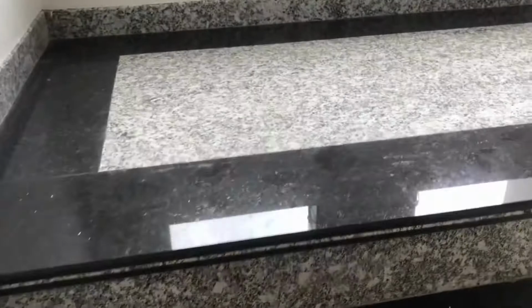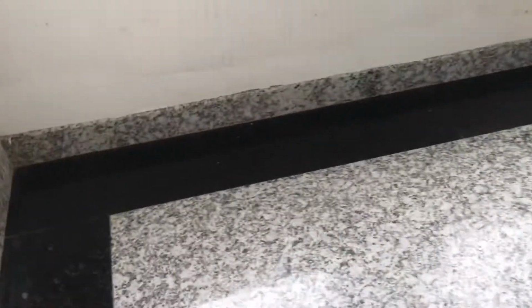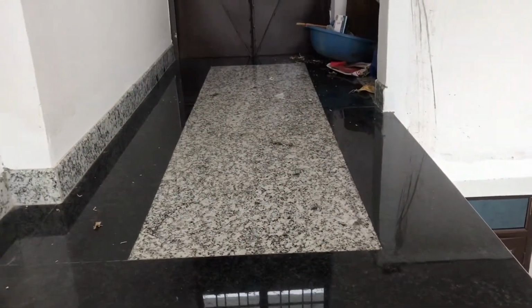Now let me show you the full complete view from upwards. So again here the same design is done. P white is used and Rajasthan black granite is used. You can have a look, like if you are making a house, how this granite will look in your house. You can have an idea from this video.